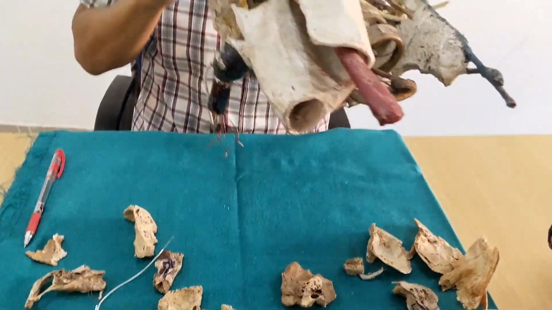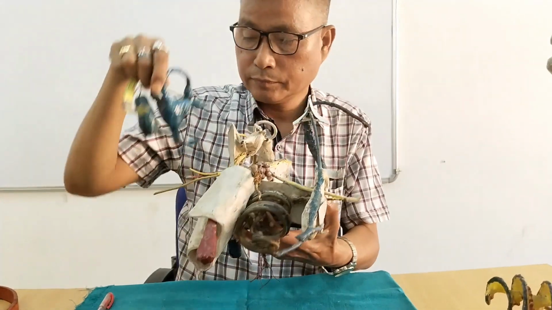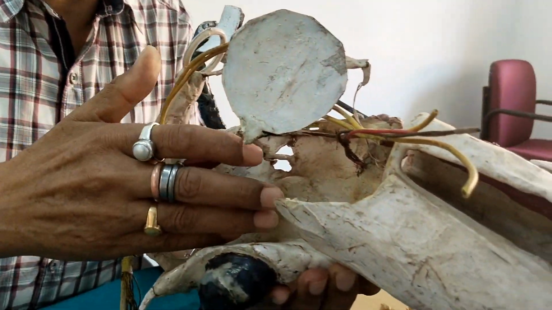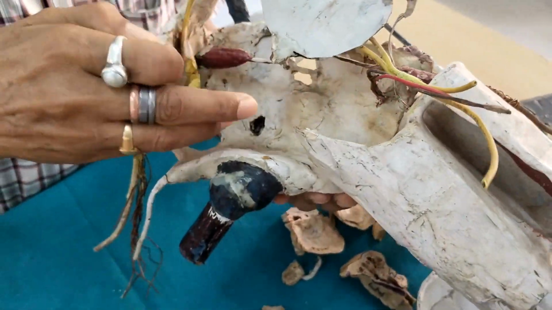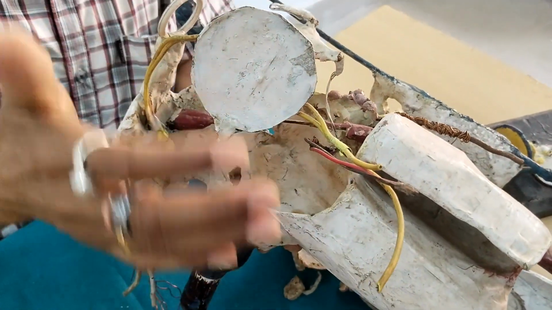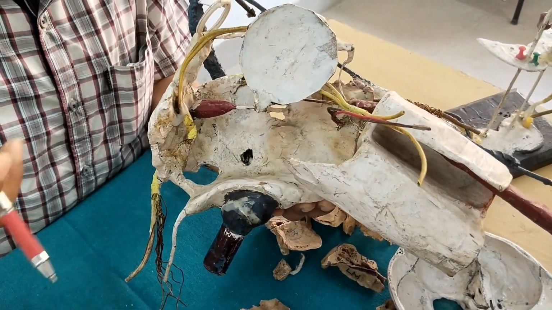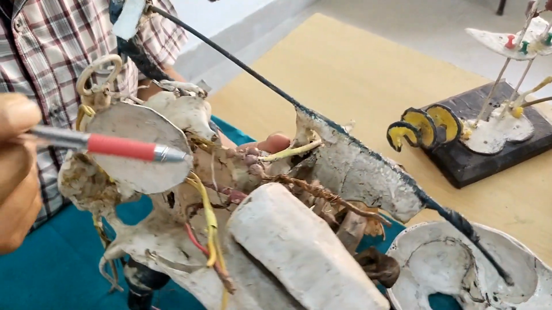Now we'll see the vestibule. In the bigger model, this is the middle ear cavity, within the right-sided temporal bone. This is the promontory. The promontory is due to the basal turn of the cochlea.